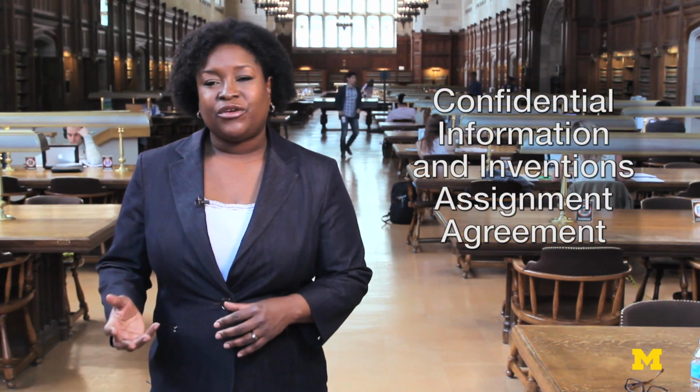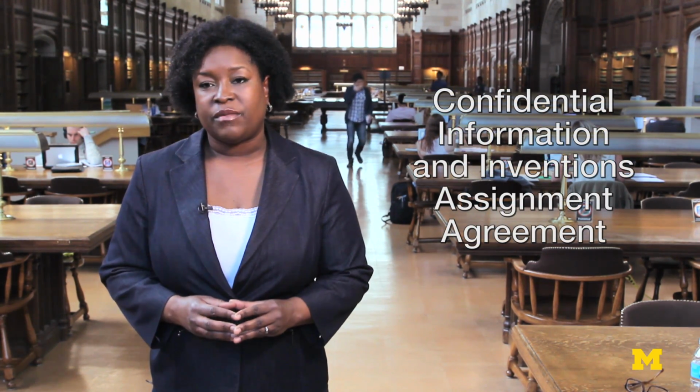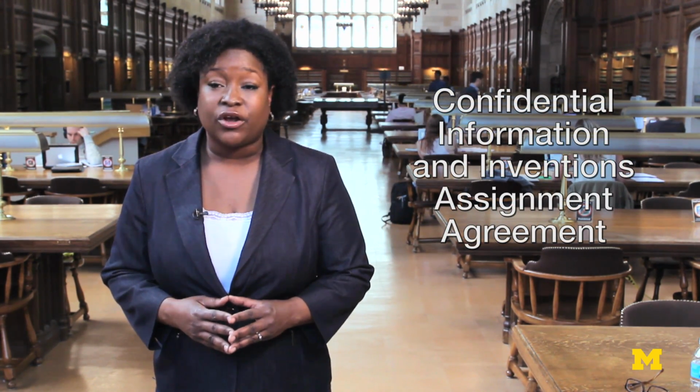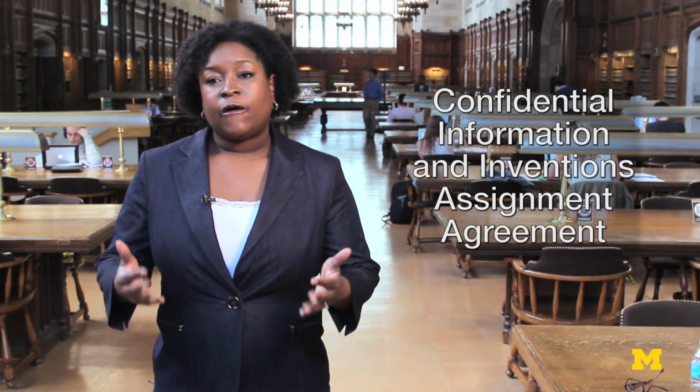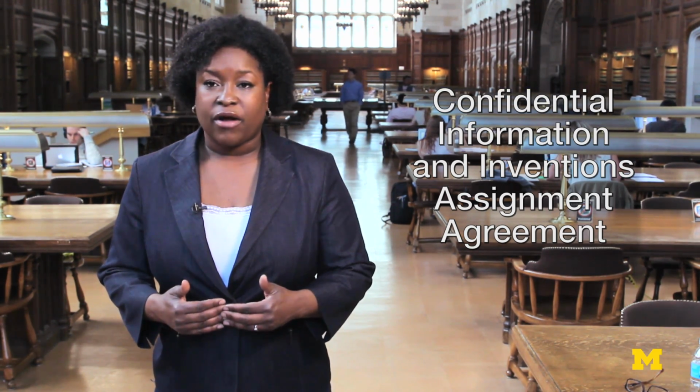A related document is the Confidential Information and Inventions Assignment Agreement. That document similarly assigns all of the intellectual property of the owner to the company, but that's the intellectual property that's being created while the owner works with the company. That document also requires the owner to keep certain information confidential from third parties.